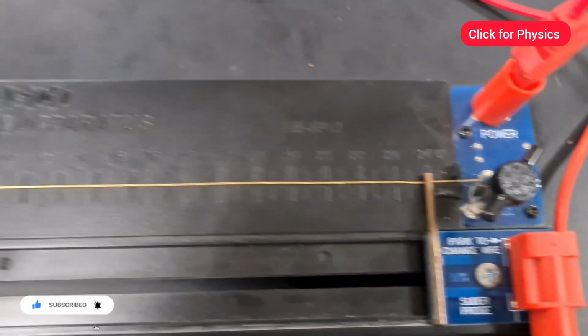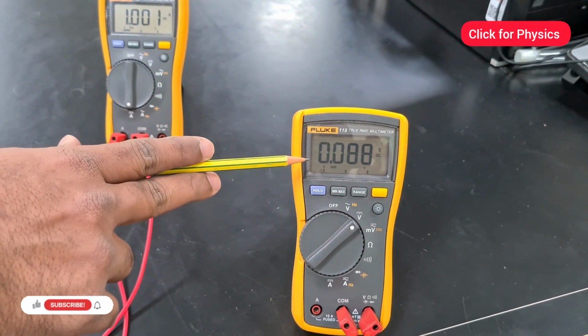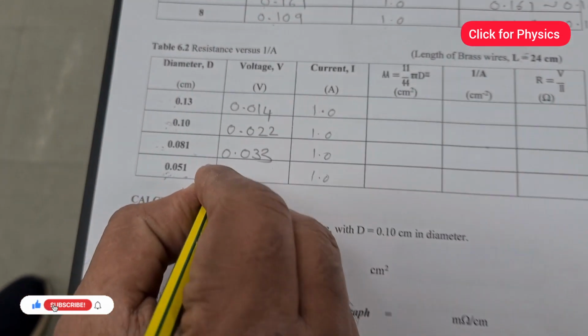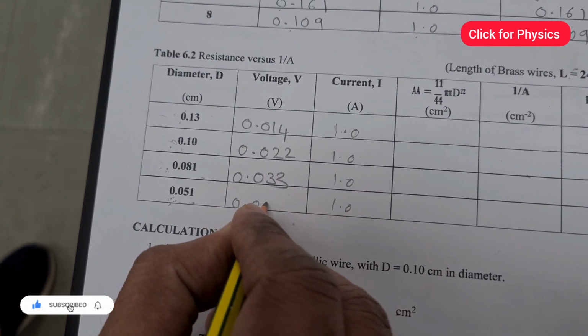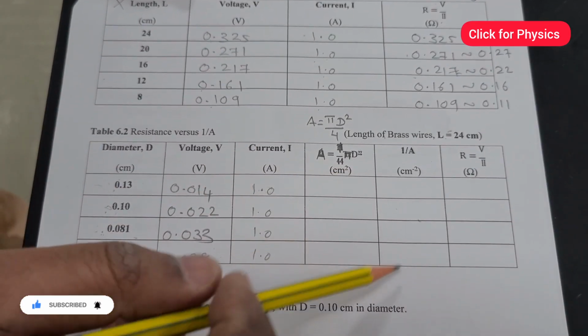So let's see the screen of the multimeter. So its voltage is 0.088. So I have to record this value, 0.088. That's it. Now I will explain how to complete this table.